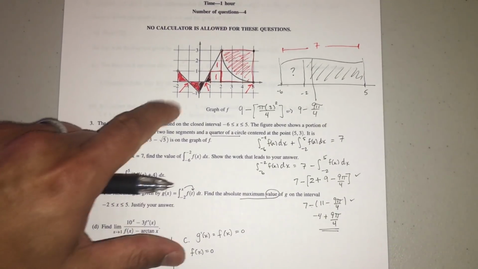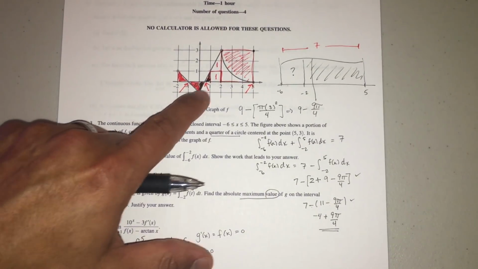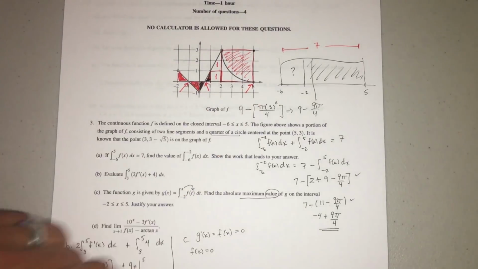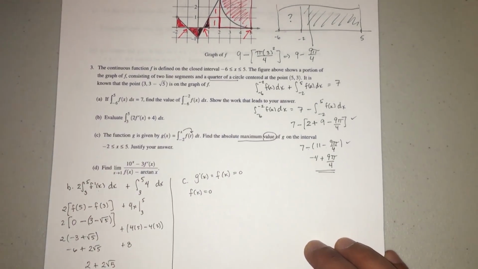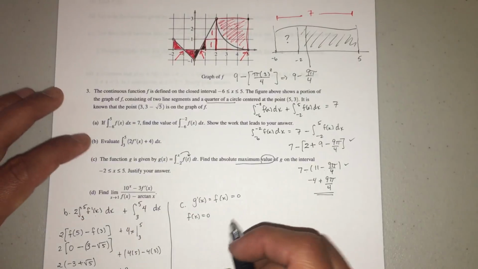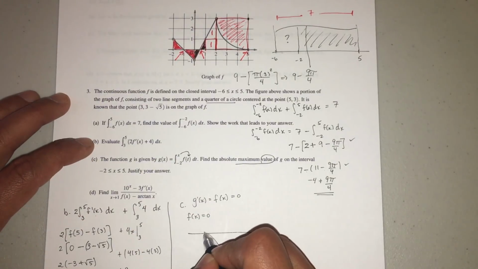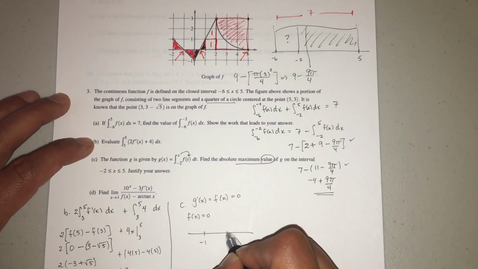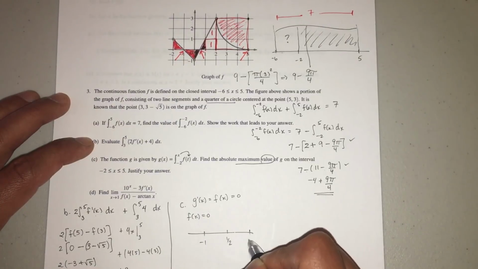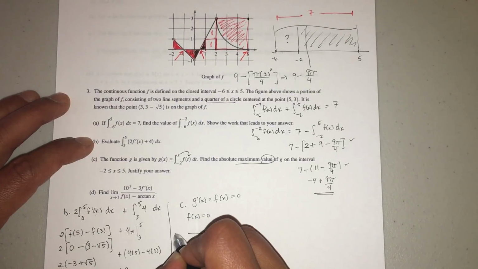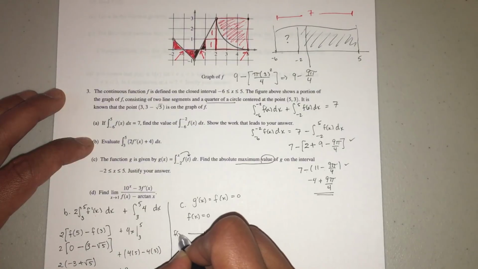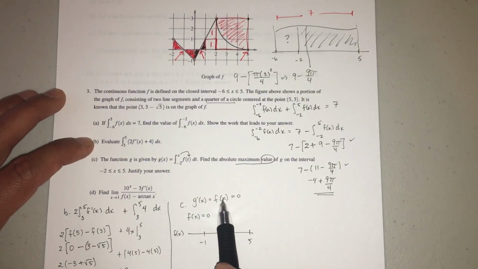And so at x equals negative 1, 1/2, and 5. I don't really like it when they throw in those halves, but oh well. All right, let's go ahead and do that. So negative 1, 1/2, and 5. Okay, where are we going to put it into? We're going to put it into g prime, which is f of x, right? g prime of x equals f of x.